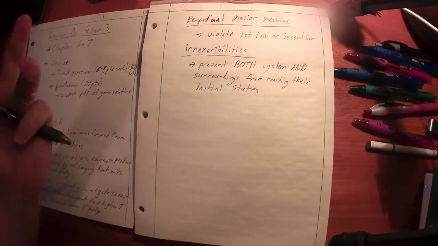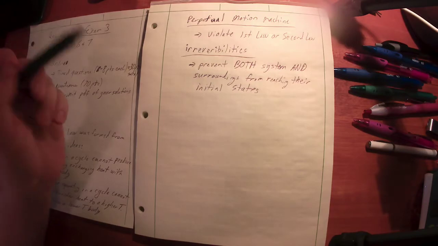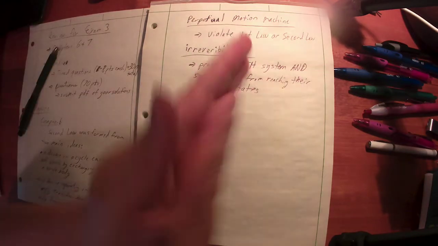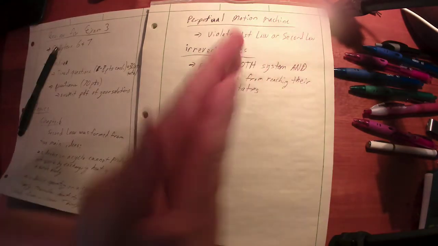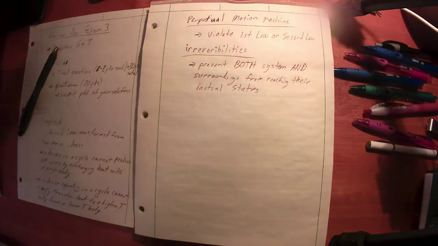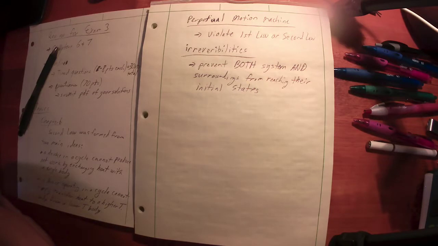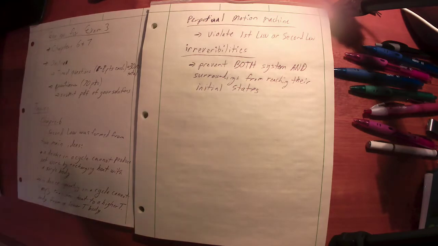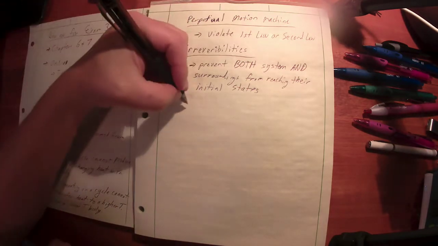Friction is a common culprit. The idea that you take good mechanical energy and convert that into heat energy, or convert it into sound, that's now energy that's out in the environment that you can't get back. So anyway, just something to think about there. Those are irreversibilities.